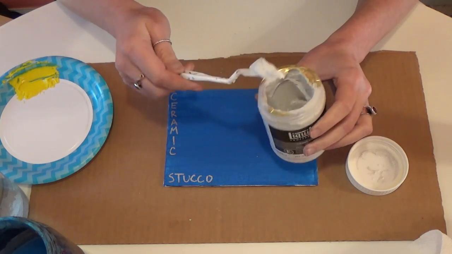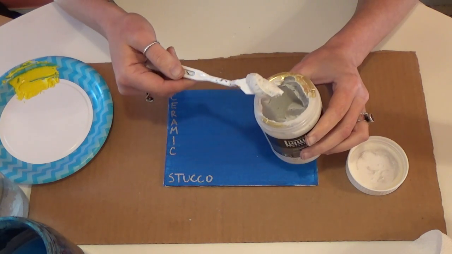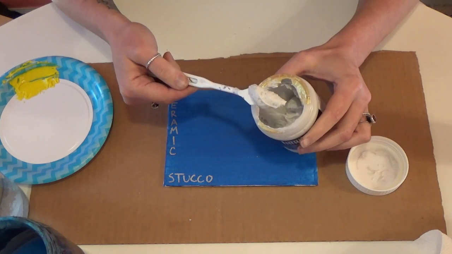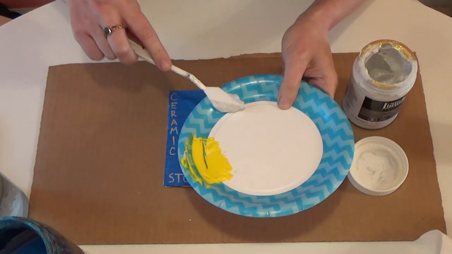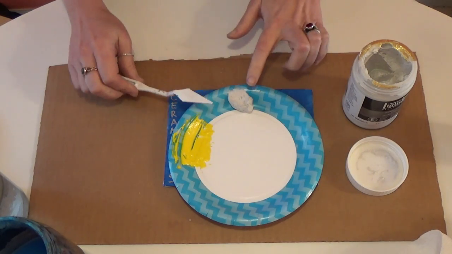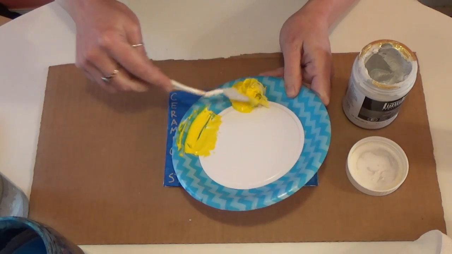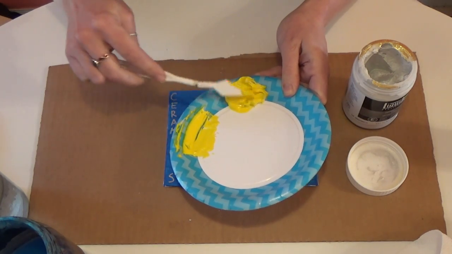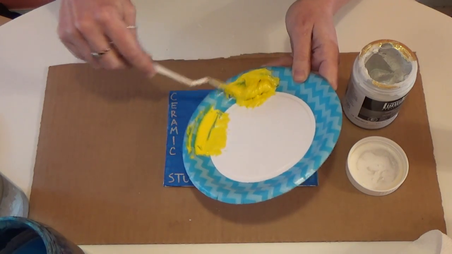It's quite firm, and it's gonna dry the same color that you see here. So it'll have a slight gray, semi-matte, and it will be opaque. So it will tint our color a little bit because it's gonna dry that color. Let's go ahead and throw some yellow in there. And you can already see it's starting to change the color of the yellow just a little bit, making it just a little bit more drab.